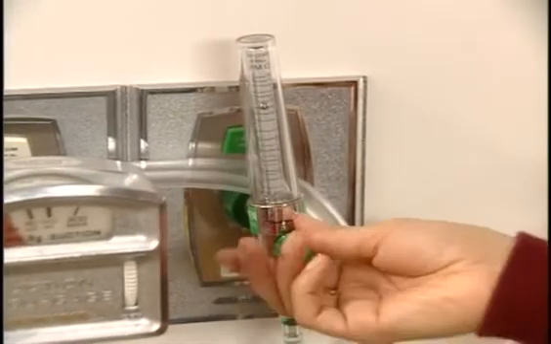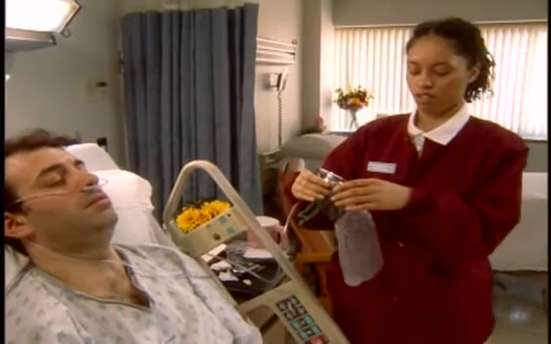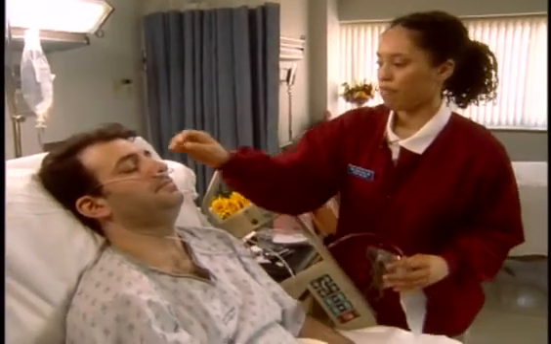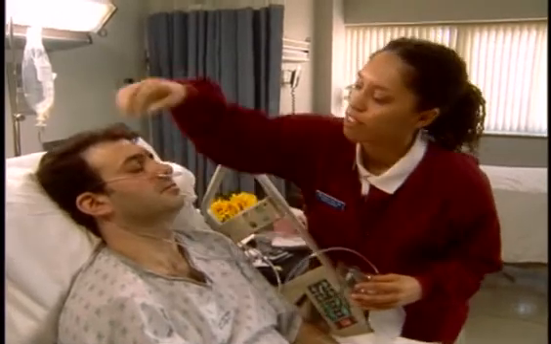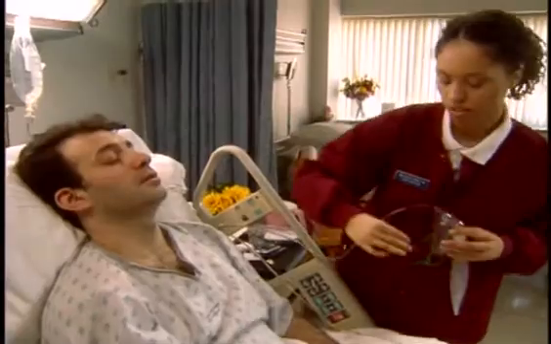Once you've adjusted the flow rate to the ordered amount, be sure to let the bag fill up with oxygen prior to placing the mask on the patient. Right, of course. Okay, I'm gonna put the mask on you now, Mr. Simon, okay? We're just gonna take these out. Lay that here. Put this on you.